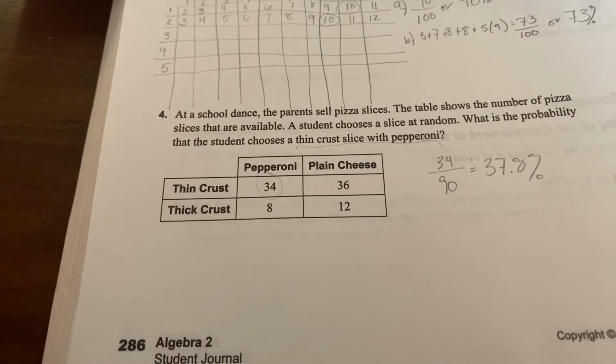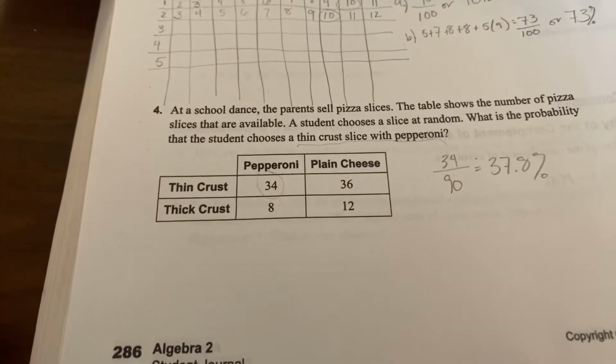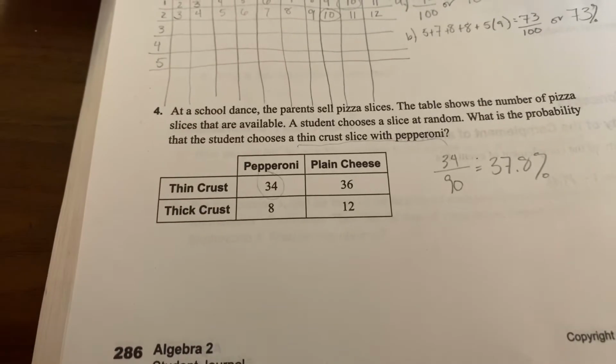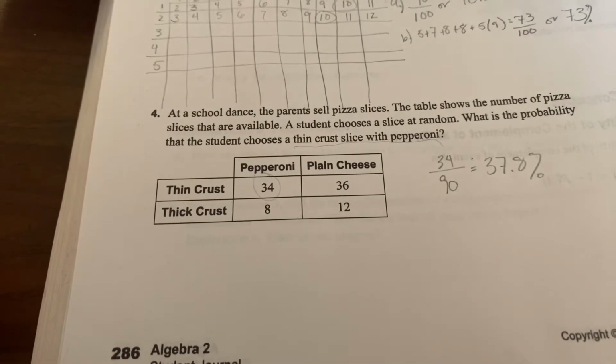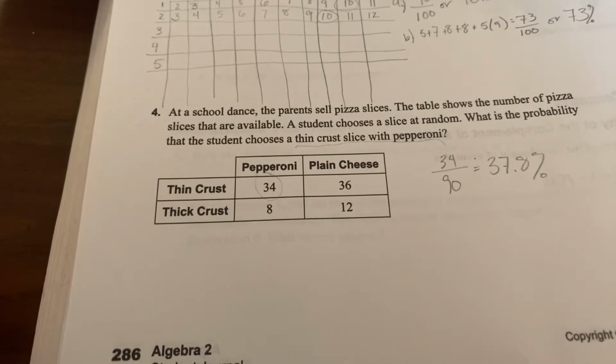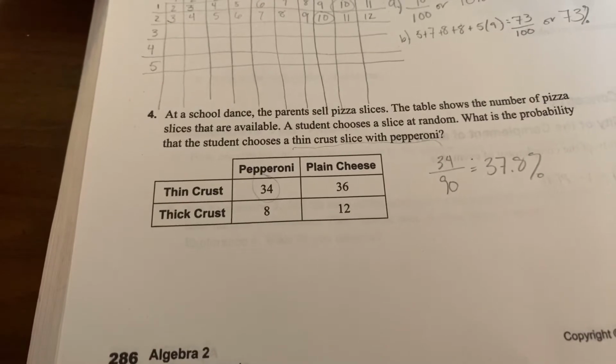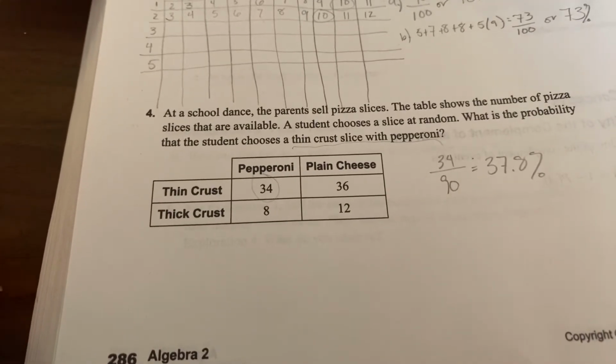Okay, we've got a couple more problems, and then I'll turn you loose. So number 4 says, at a school dance, the parents sell pizza slices. The table shows the number of pizza slices that are available. A student chooses a slice at random. What is the probability that the student chooses thin crust with pepperoni?